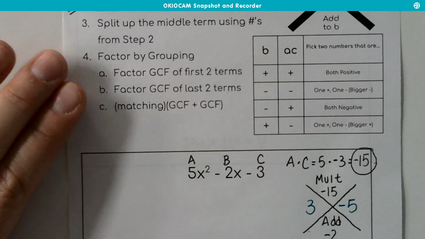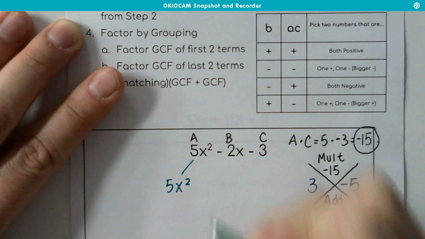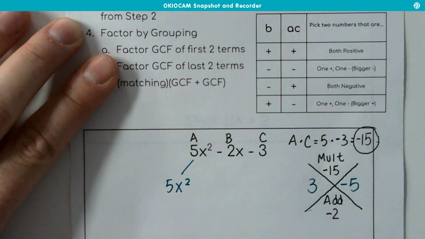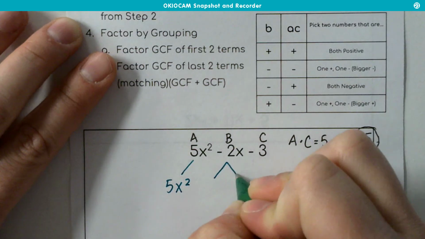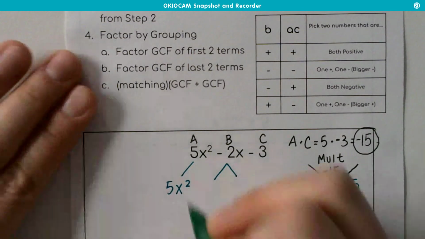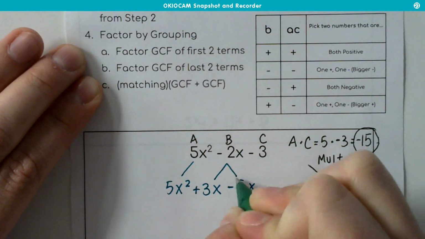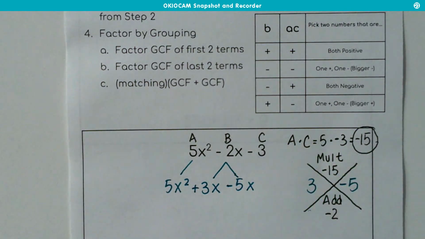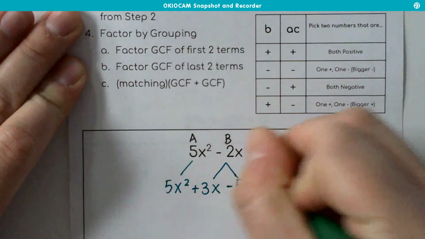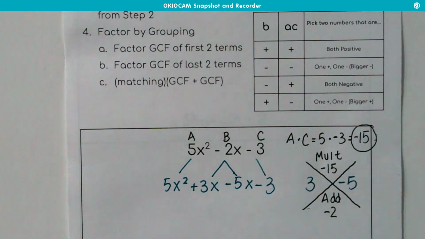We are going to keep our 5x squared the same. And then we are splitting our minus 2x up into two separate terms. So instead of minus 2x, we are going to have plus 3x minus 5x. And if I were to combine those, it would be back to minus 2x. That's why I'm allowed to do that. And then I have my minus 3 still. So we are intentionally uncombining like terms.